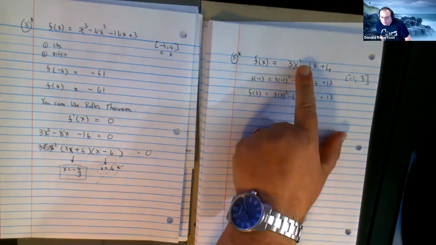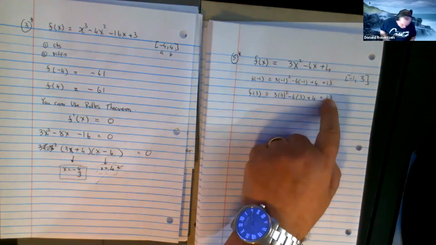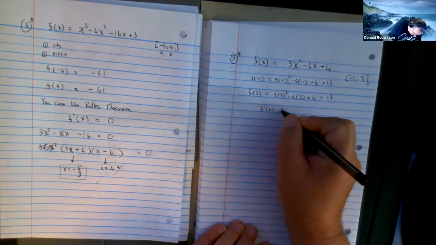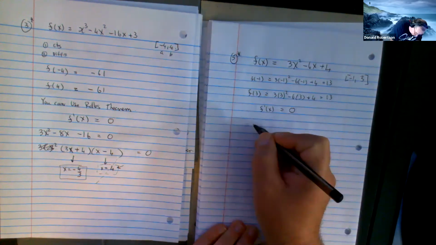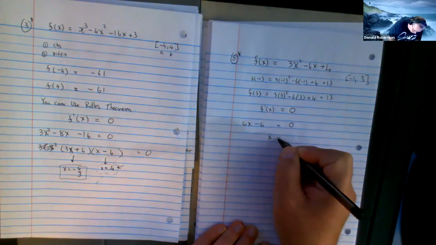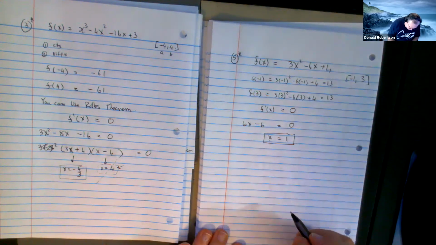So, continuous, differentiable, and it starts and finishes at the same height. So that means there is some place where the derivative is 0. So 6x take away 6 is 0. You could do it in your head. X equals 1. And the place where it is 0 is 1.